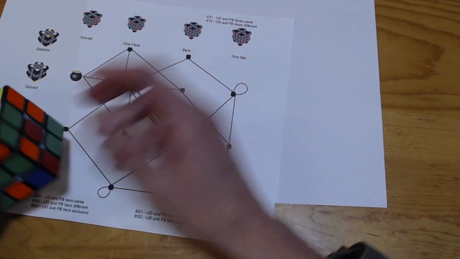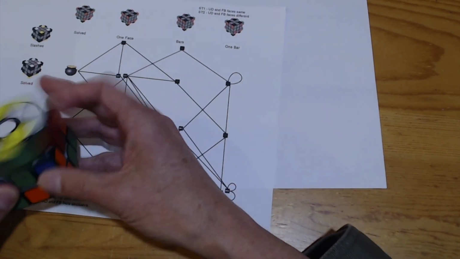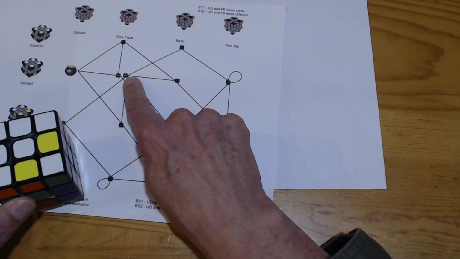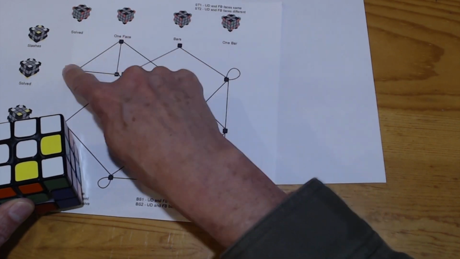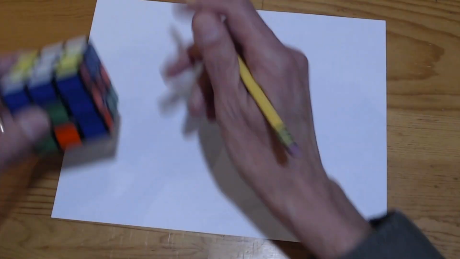U2 R2 is a bad setup. That gets me to this state, so that's no good. But R2 U2 F2 gets me here, all whites, so that can go there. 1, 2, 3. So those are the possible corner skeletons. So let me just write that down.